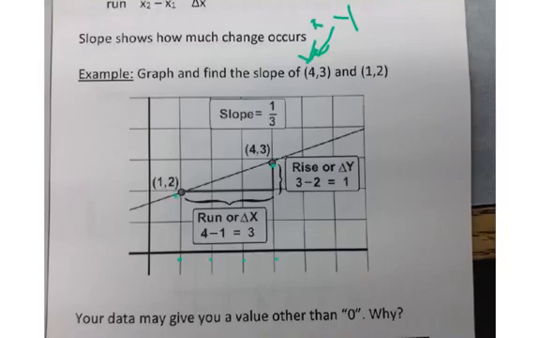Over 1 up 2 would be here. So I graphed it, and I'm going to form a line. Okay, and then to do my slope, I am going to take my change in y over change in x. It doesn't matter if you take 4 minus 1 or 1 minus 4, but you just need to be consistent.